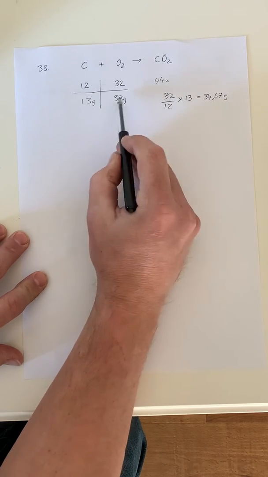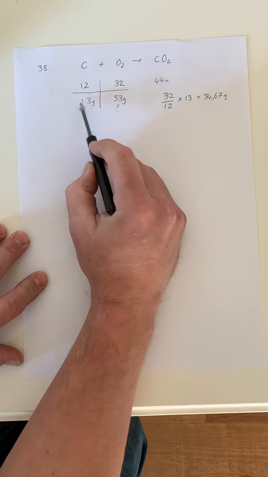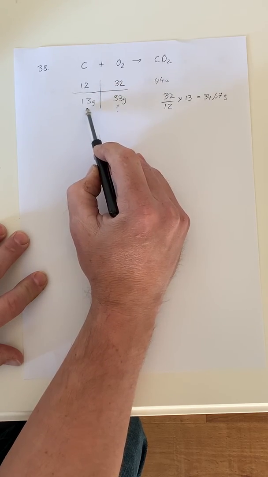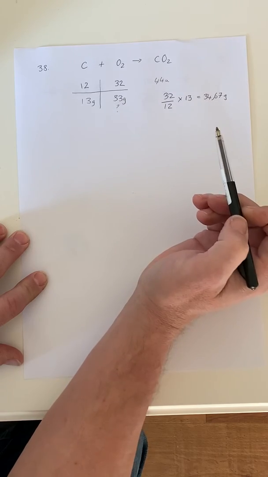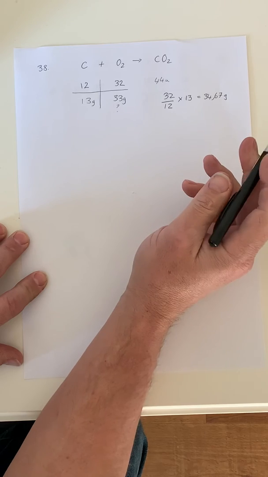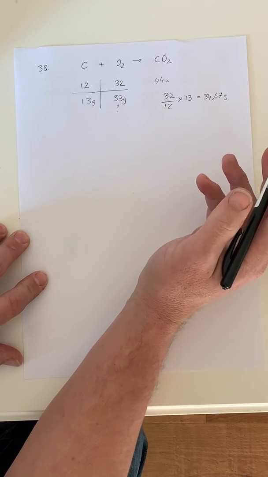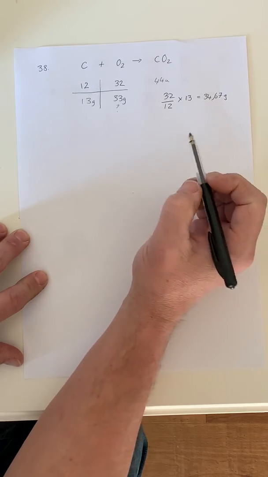If we look at this, in other words, if I'm going to react, I can't react all of the carbon, right? Not all of the carbon's going to react because the oxygen's actually going to run out. All right, so we're not going to get anywhere near the 1 gram left over that the question actually states. So that's how you can disprove that particular question. All right.